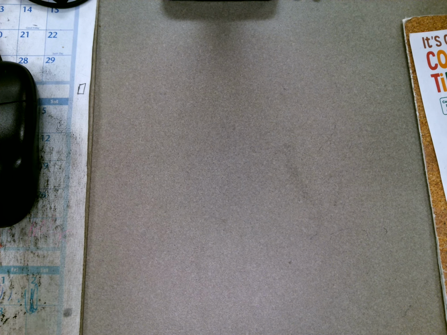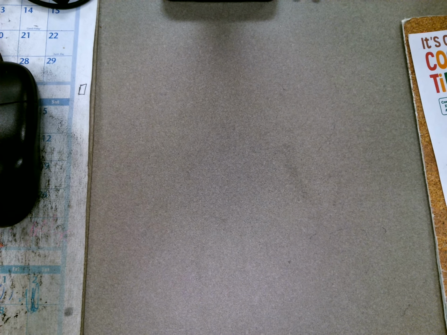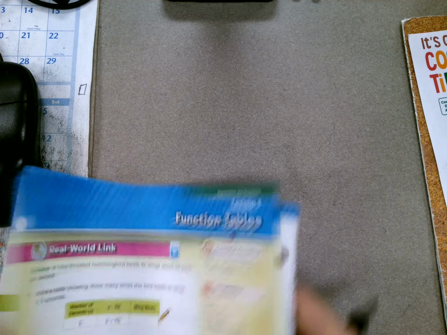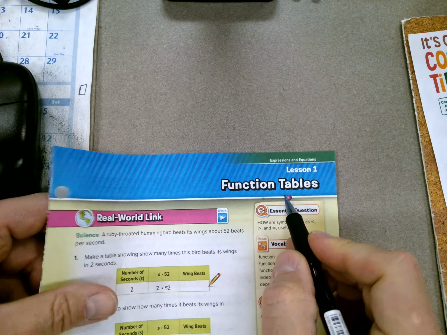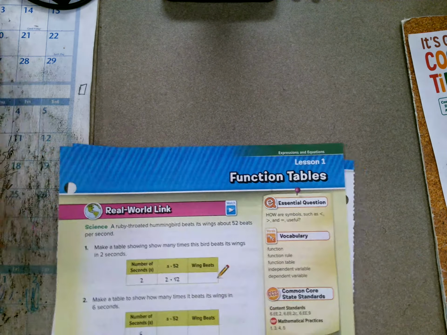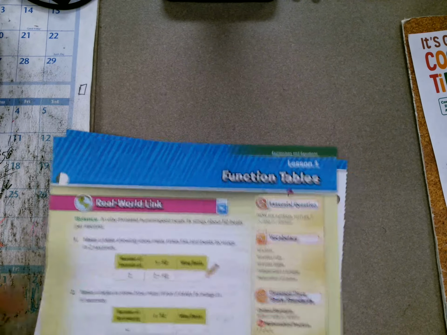Alright, guys, we're into chapter 8, lesson 1. We're going to be talking about function tables. We're going to be a little bit all over the place. I'm going to talk to you a little bit about some vocabulary because we've got some important reading to do here.